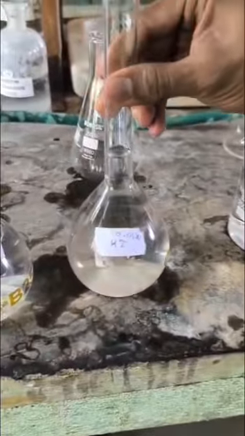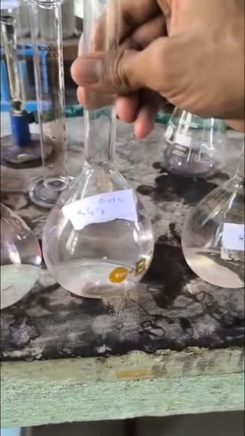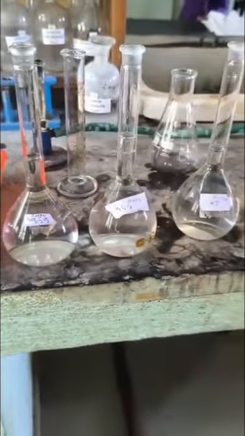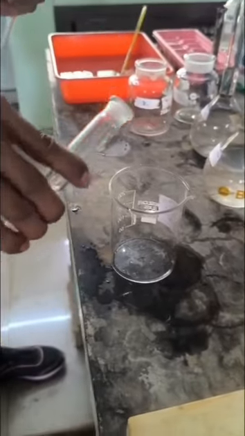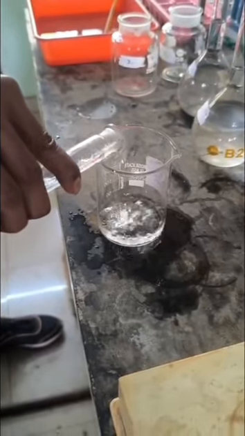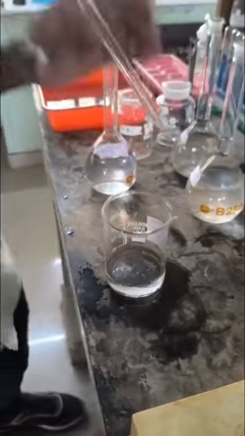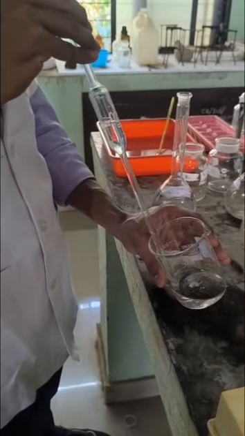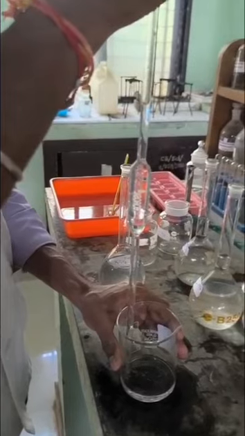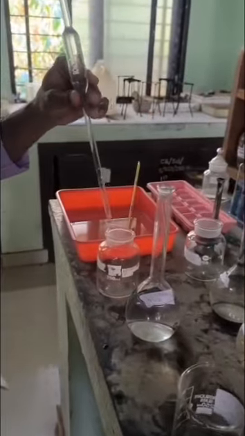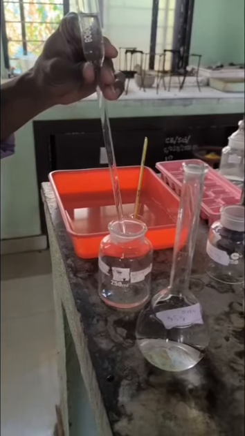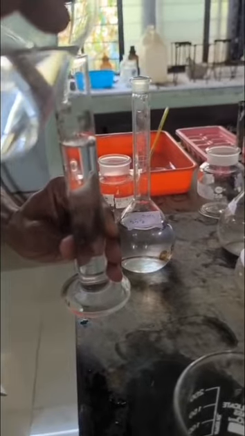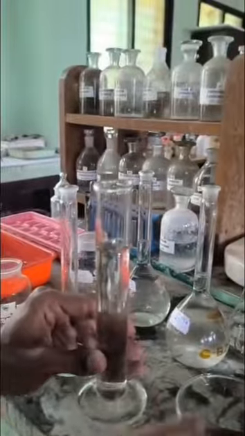Prepared solutions are 0.05 normality potassium iodide, 0.05 normality potassium persulfate, and 0.004 normality sodium thiosulfate. Then take 0.05 normality potassium persulfate in a beaker, pipette out 20 ml of potassium persulfate solution, and transfer to the reagent bottle. And then add 60 ml of distilled water to the same reagent bottle.